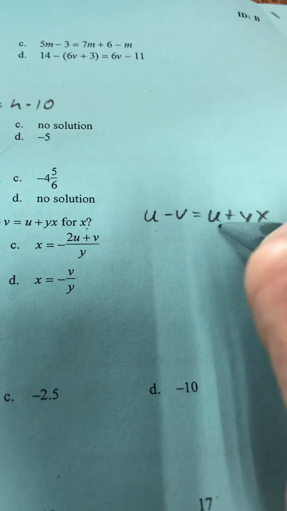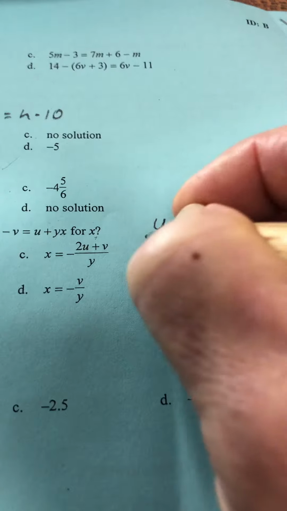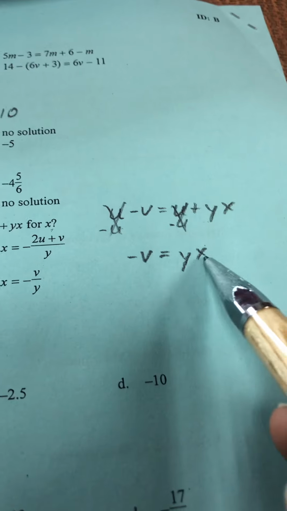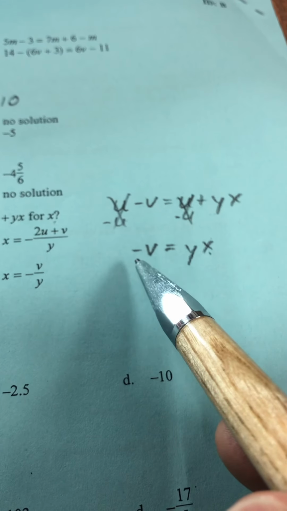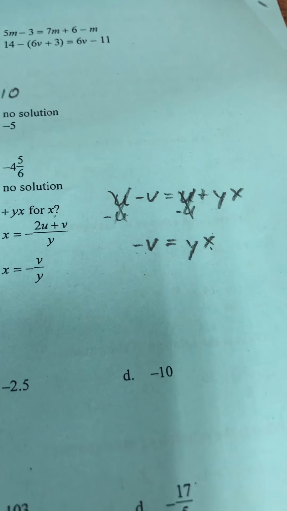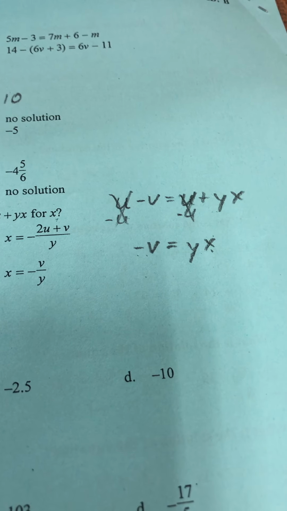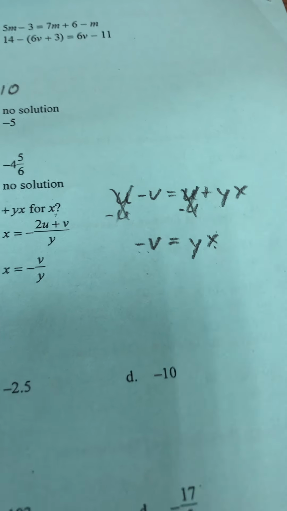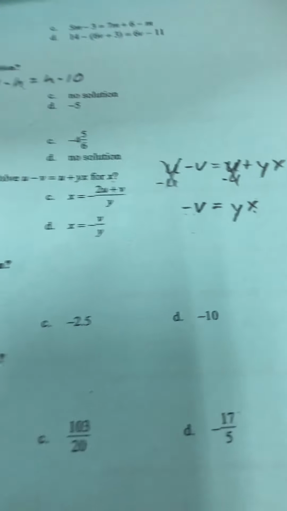So to get rid of that u, I would subtract u from both sides. These cancel out. I get negative v, and this cancels out too, yx. Okay, so I'm solving for x. So all you're going to do is take that negative v, divide it by y, and that would equal x. So which one, A, B, C, or D, looks like negative v divided by y equals x? They may have written it backwards. In fact, they did.